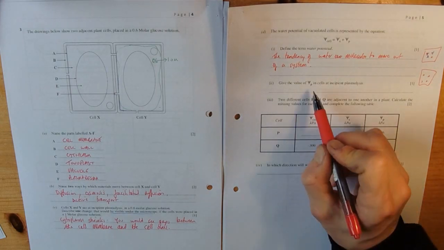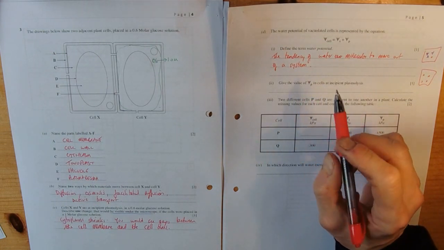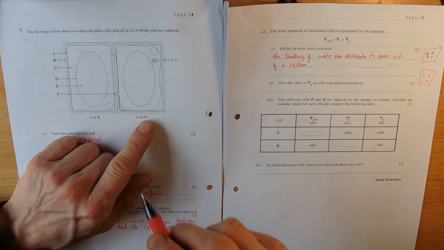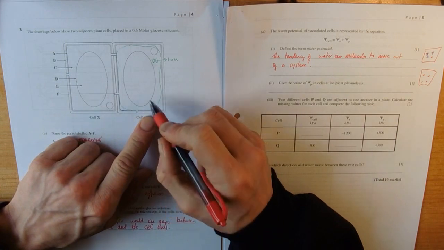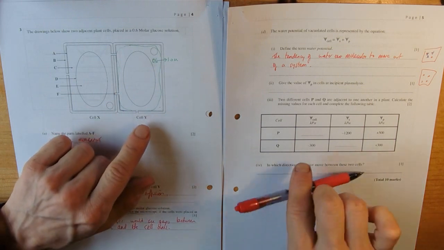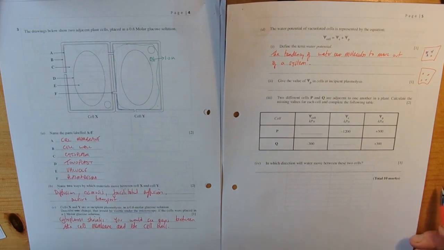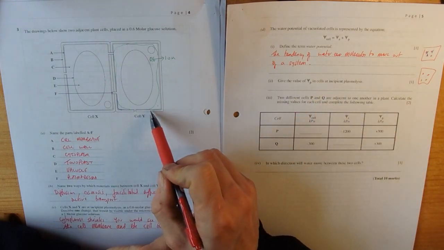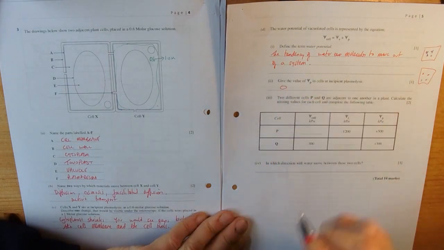Give the value of psi p in cells at incipient plasmolysis. So this is the pressure potential. This is the force required by the wall to resist the expansion of the membrane. So if the membrane pushes on the wall, the wall pushes back. And that's just one of our basic physics, Newtonian laws. So at incipient plasmolysis, we just said it's just touching the wall but not pushing on it. So the wall doesn't need to push back, so that is 0.